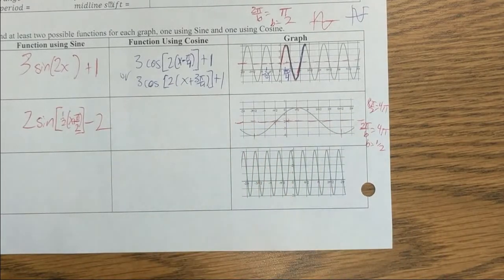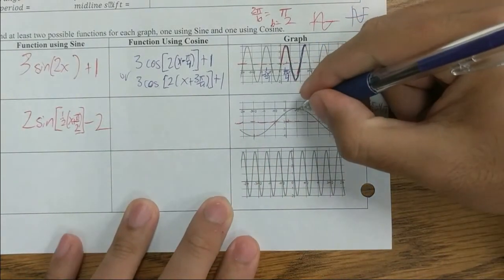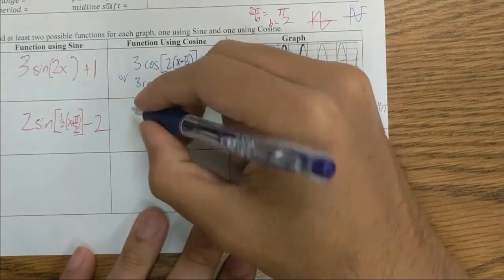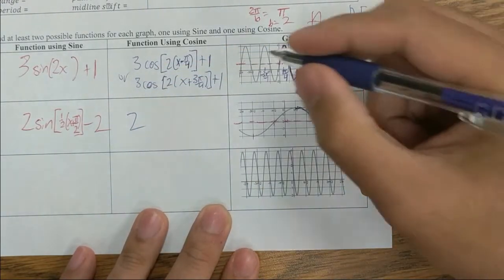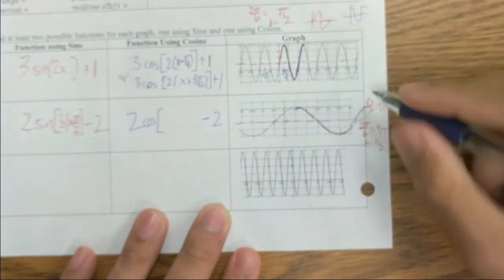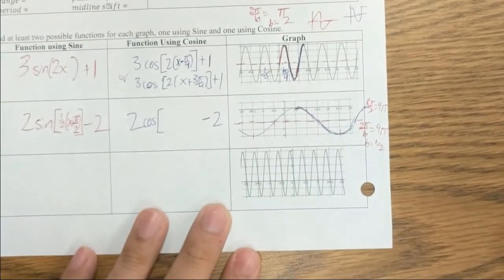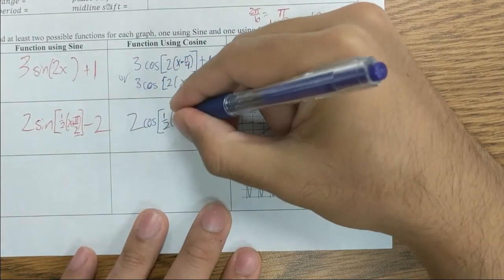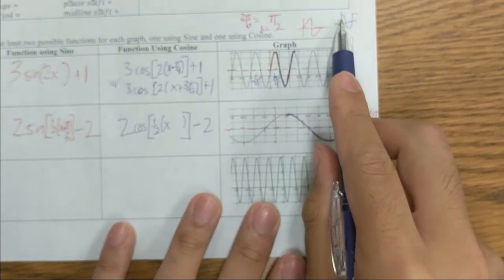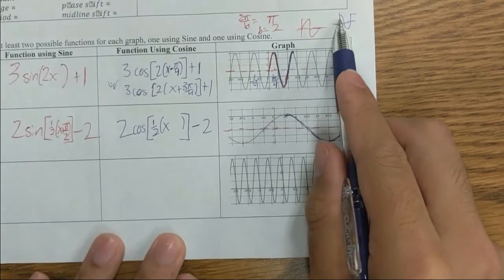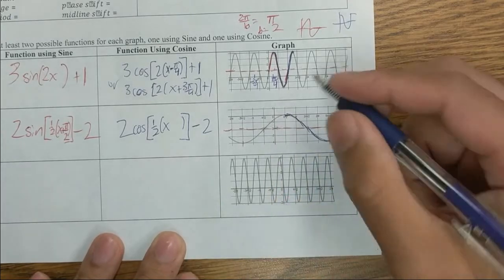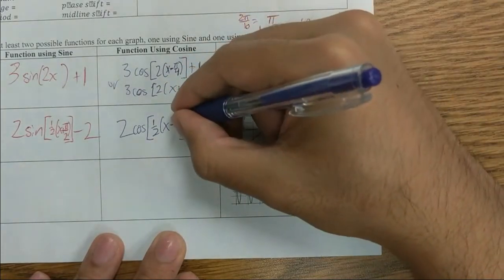Okay, and then what if I wanted to use cosine instead? Like this period, which gets cut off. Well, again, the amplitude is still 2, the midline shift is still negative 2, the period is still 4 pi, meaning b is still 1/2. All right, so what's the shift this time? I know that the cosine normally has its maximum at 0. This maximum has been shifted pi over 2 units to the right. So h is positive pi over 2.